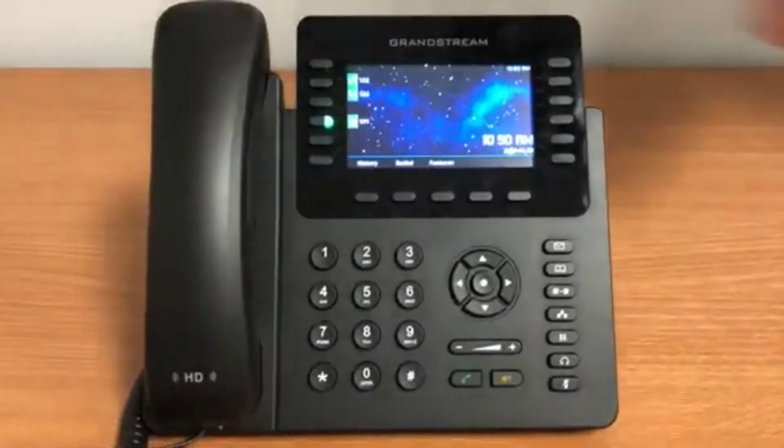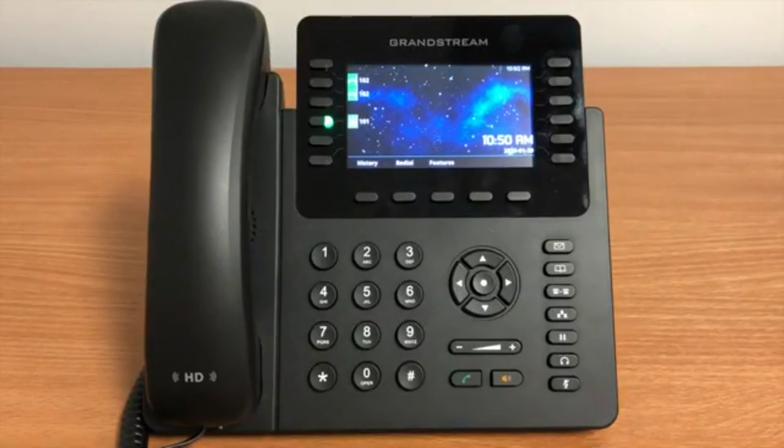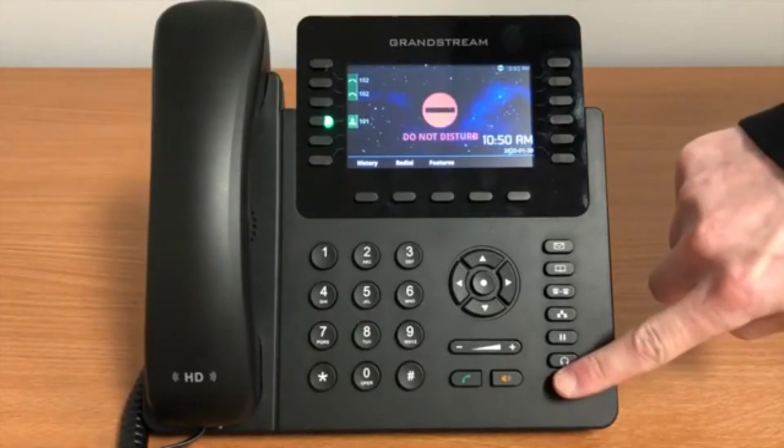When Do Not Disturb, or DND, is enabled, this sends incoming calls directly to your voicemail. When on the main screen, the mute button located on the bottom right of your phone toggles this option on and off.